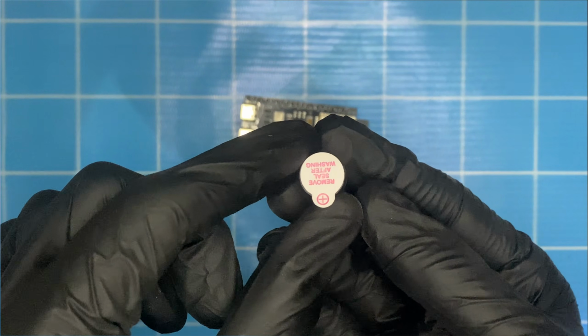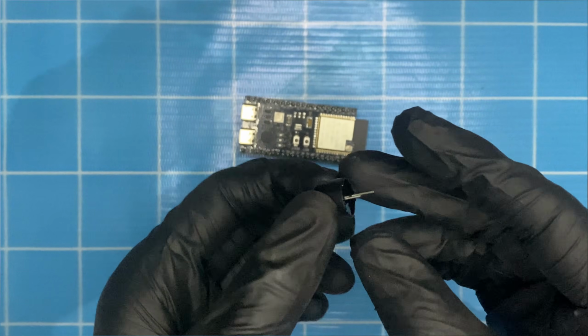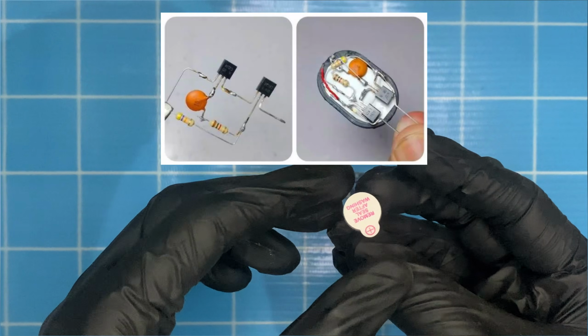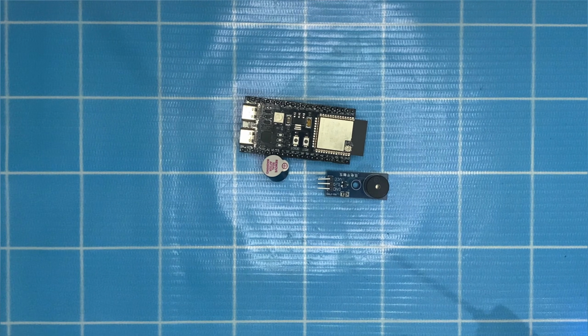An active buzzer contains a built-in oscillator circuit. But what is an oscillator? An oscillator is just a circuit that automatically generates a repeating electrical signal. In simple words, when you apply a DC voltage, for example 5 volts, to the oscillator, it will turn the current on and off at a specific frequency. These vibrations create sound, causing the buzzer to start beeping immediately.